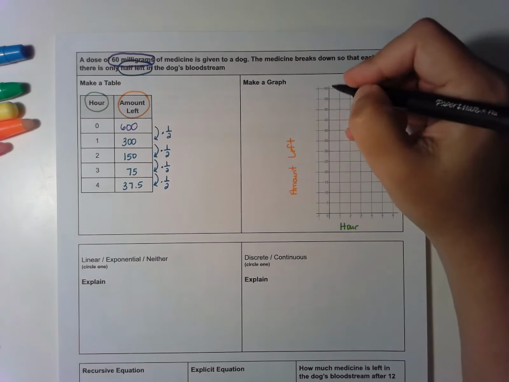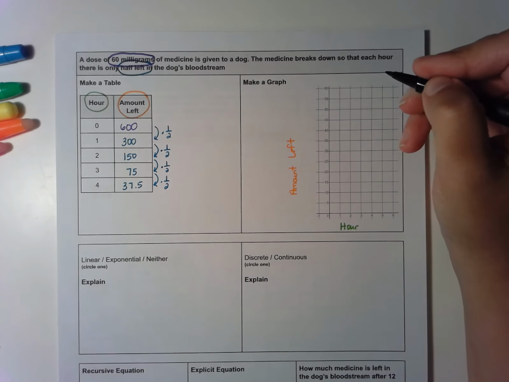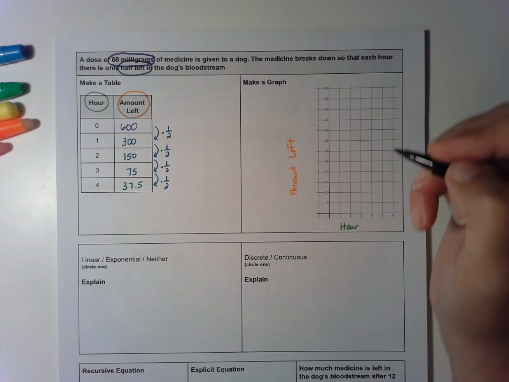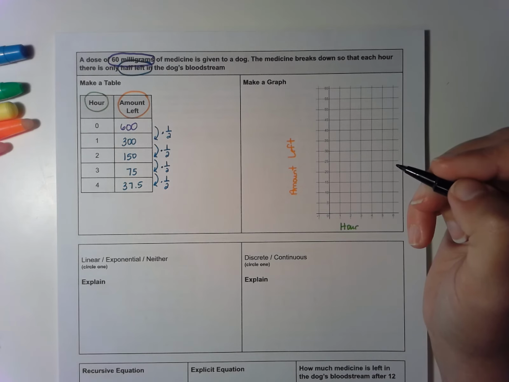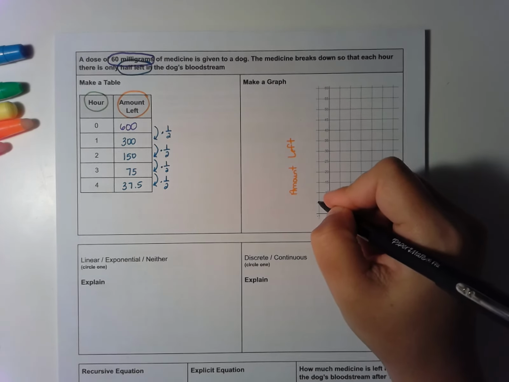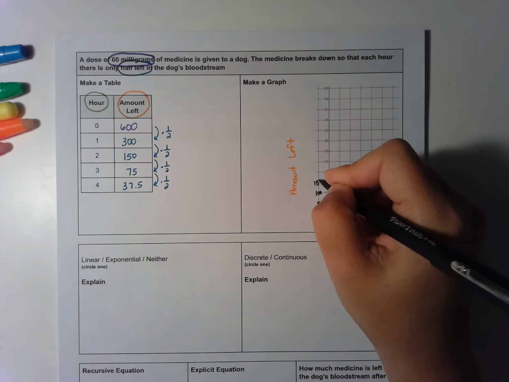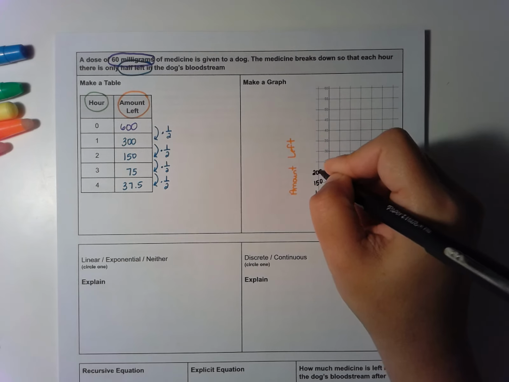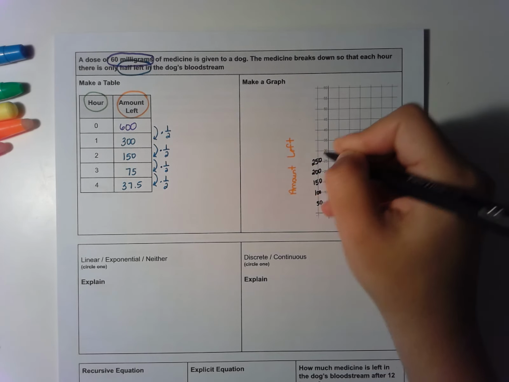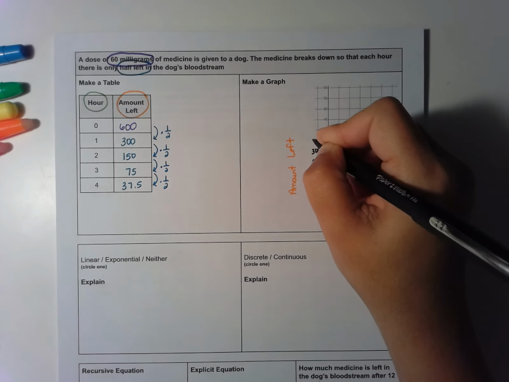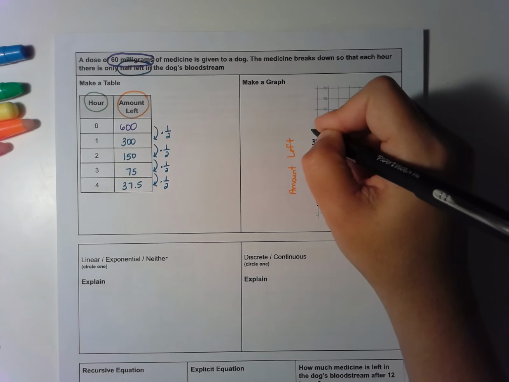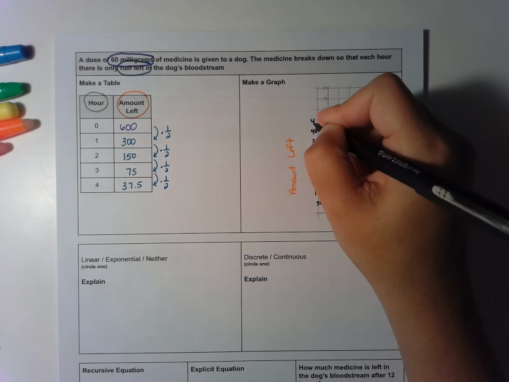Now, if I graph these points, I have 0 and then 600. You know what? The labels on this graph are not correct. I do apologize for that. Let's label this 50, 100, 150, 200, 250, 300. I think the numbers just got cut off. They should have been like 10 times bigger.